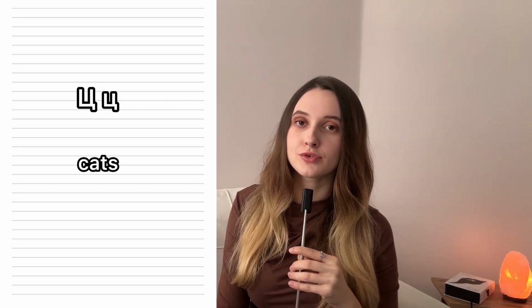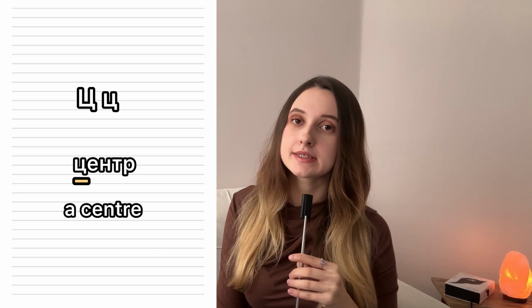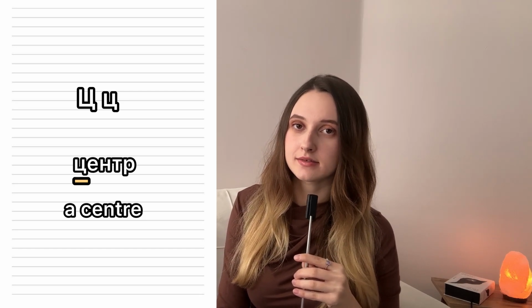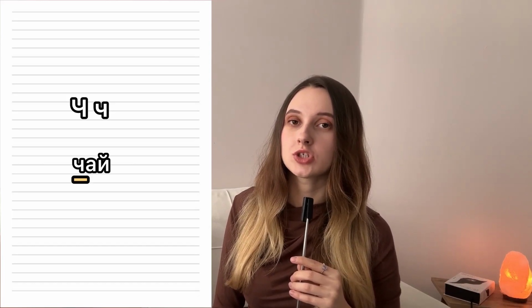This is Ц. It makes the TS sound, as in the end of cats. A word you'll see everywhere is центр, center. Центр. This is Ч. It looks kind of like an upside down H, and it sounds like ch, as in the word church. A very important Ukrainian word is чай. Tea. Чай.